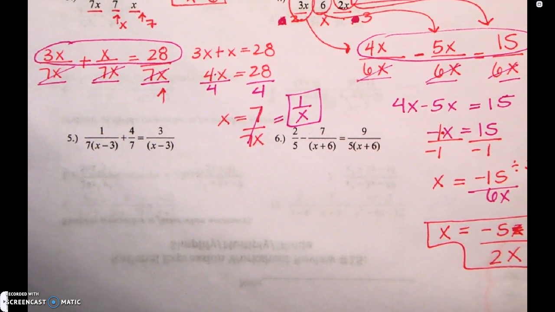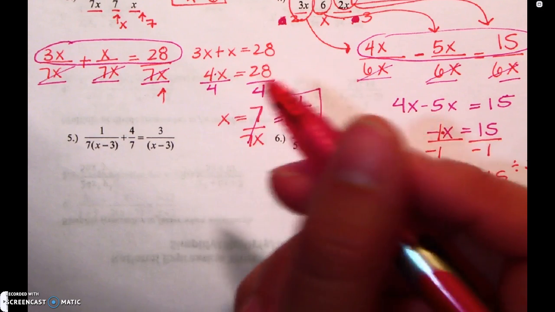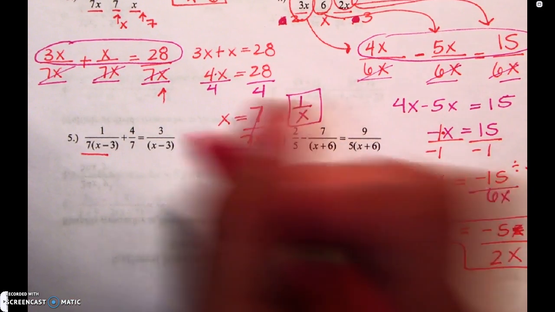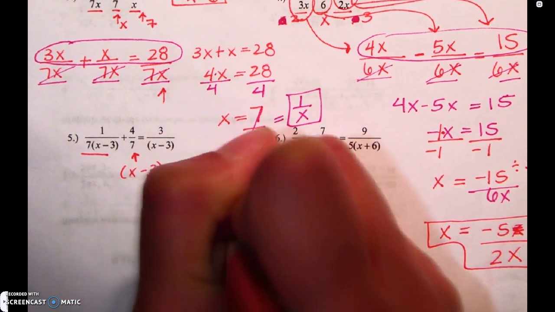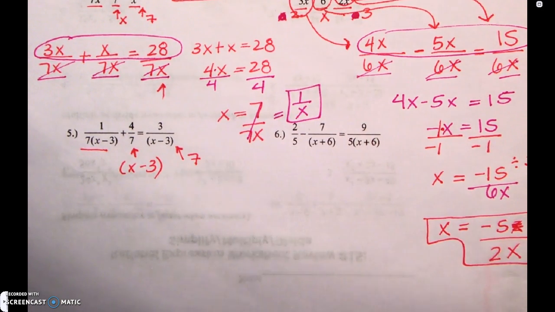Okay, let's look at number 5 and number 6. Number 5 and number 6 are just like before. You want to get a common denominator. They're just going to be a little bit more extensive. We're going to notice that 7 times x minus 3 is my common denominator. So I need to multiply that by x minus 3, and I need to multiply this times 7.